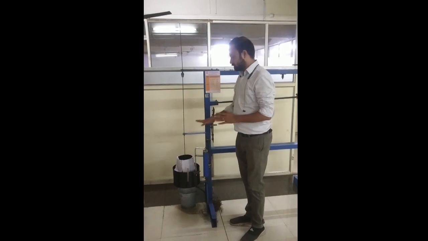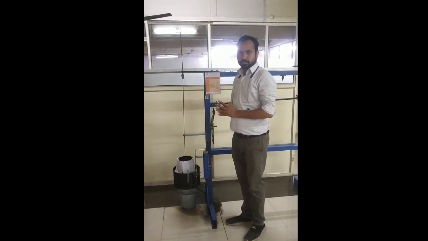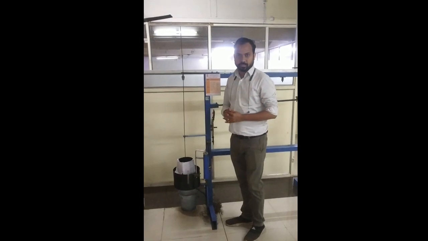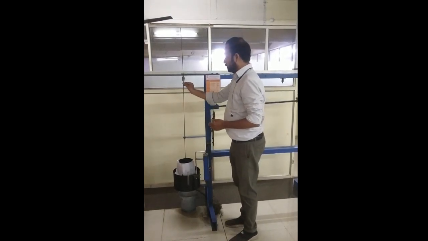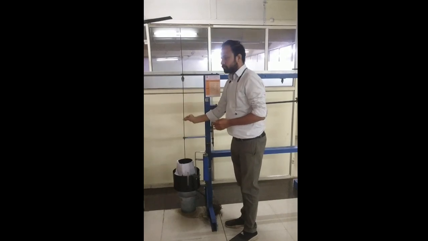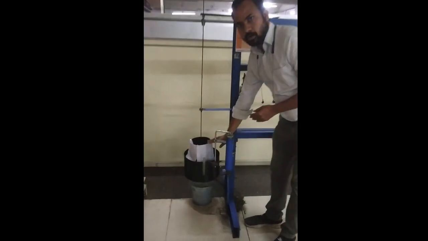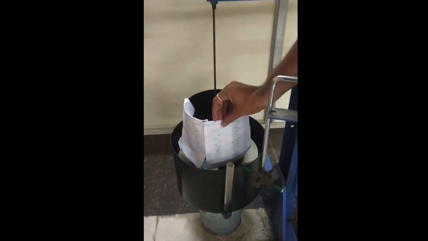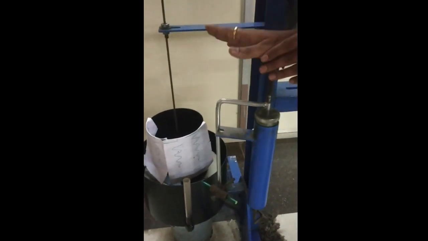The aim of this setup is to find out the natural frequency of a single degree of freedom system subjected to torsional vibration. If you observe here, you will see a comparatively longer shaft which is fixed at one end, and at its other end a flywheel is connected, over which the drum is mounted. There is a provision for putting paper to draw the amplitude of the generated vibrations.